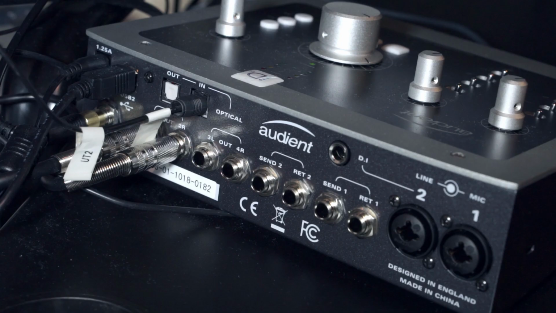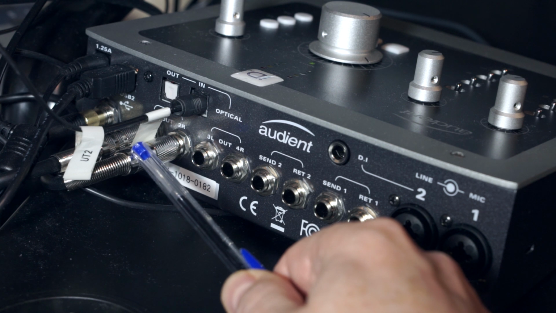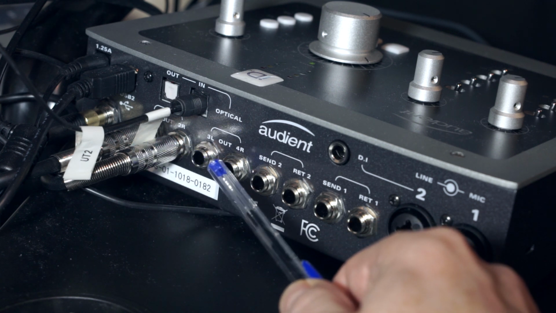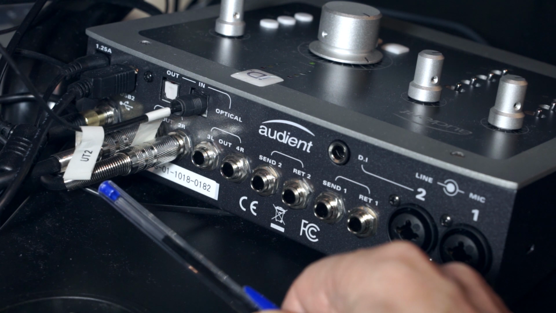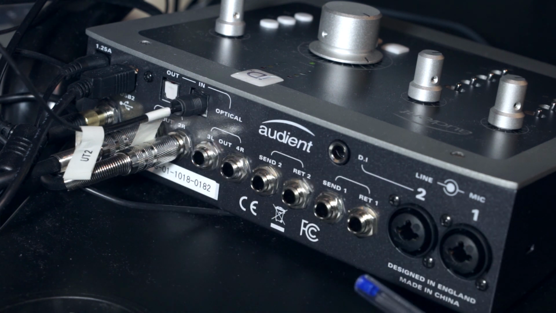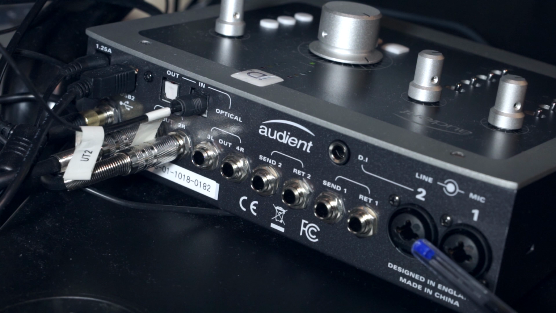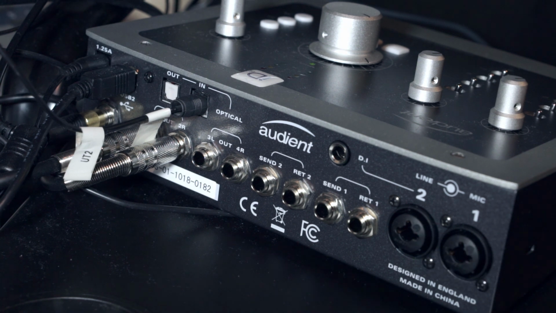The way I record external effects into my DAW is by using the Audient ID22 sound card slash preamp. Very nice sounding, sounds very full and rich and deep in the sound. I love this sound card. It has a couple of outputs that go to my speakers, but it also has another set of outputs, outputs 3 and 4, which I use for my stereo send to my effects, and the return of that effect comes in on inputs 1 and 2.